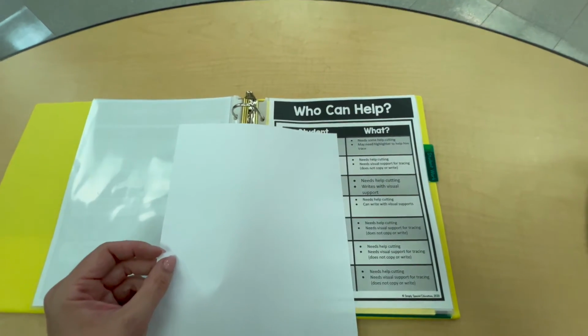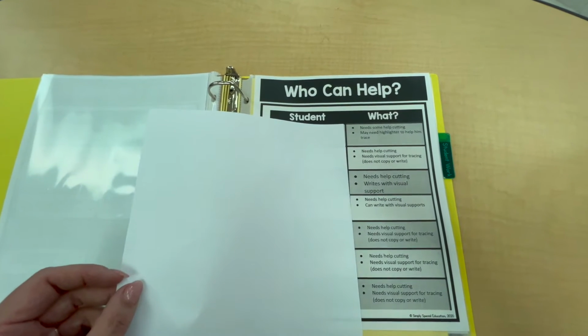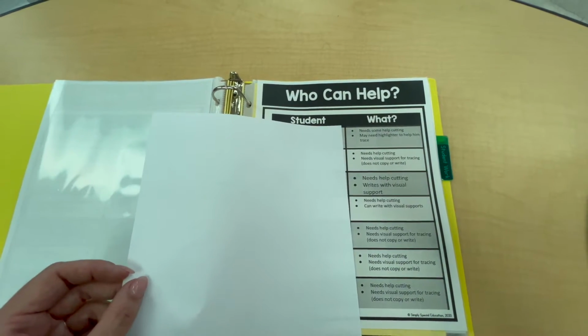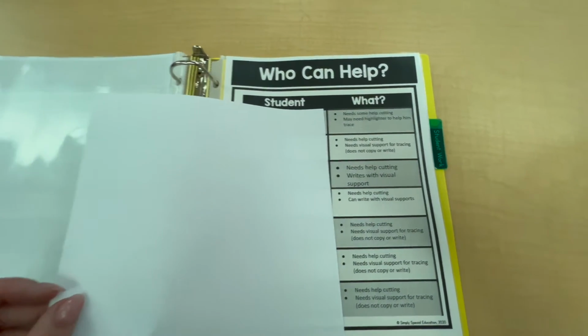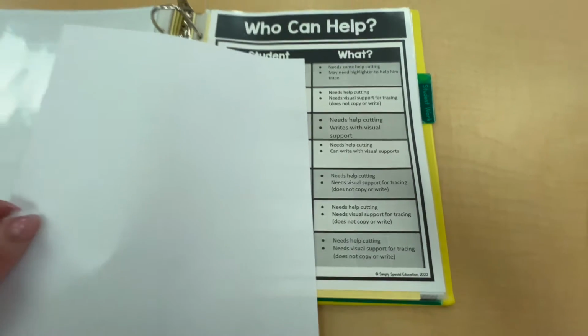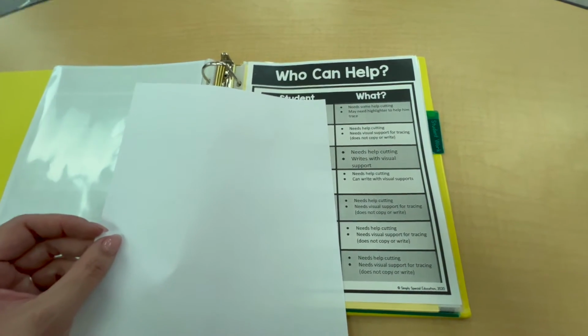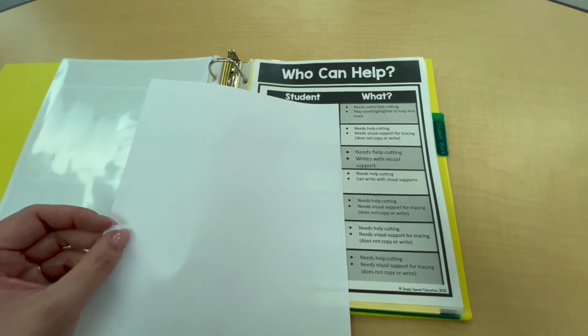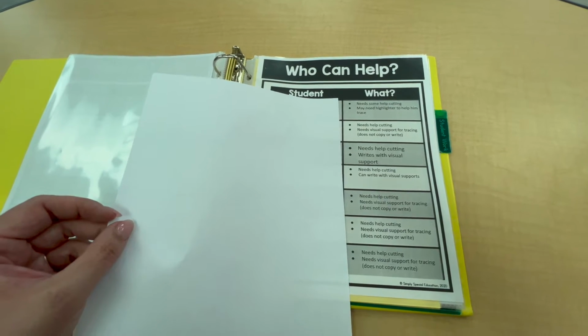Following my student photos, I have this page here that says who can help. And this is a detailed list of my students and what their abilities are. So if they need help cutting, if they need help with writing, and this has been incredibly beneficial to ensure that my students are still receiving instruction when I'm not here.